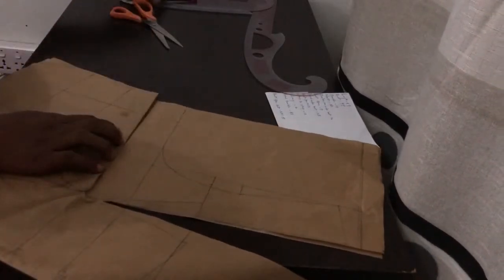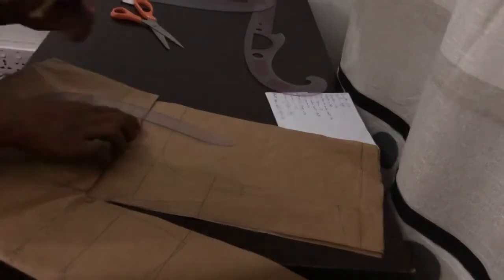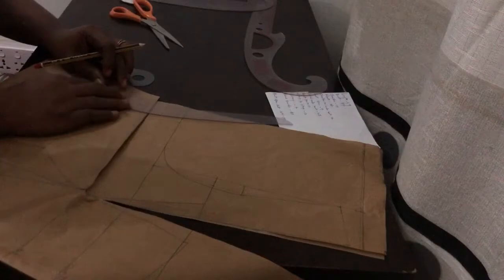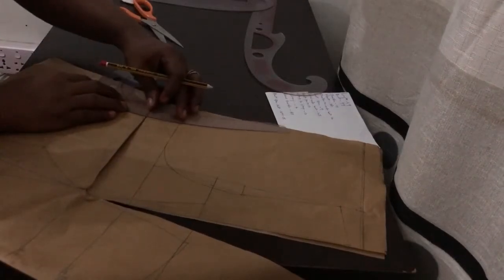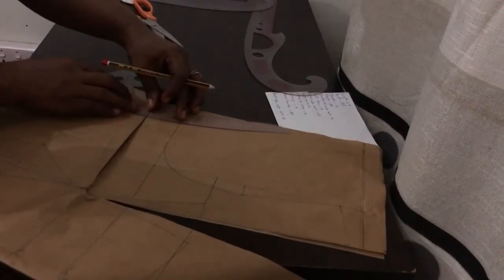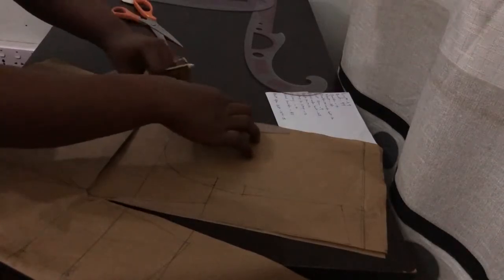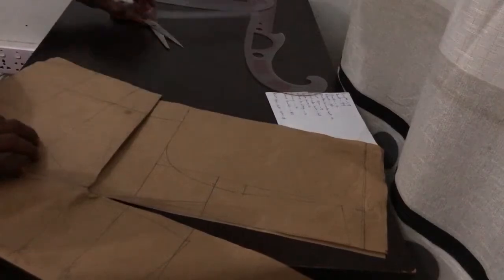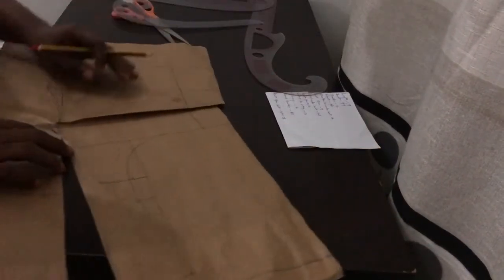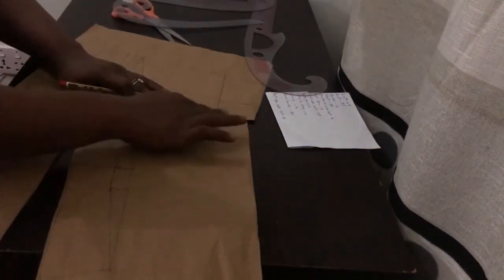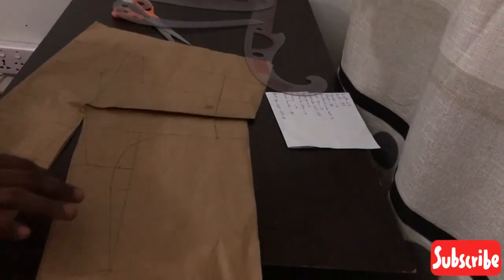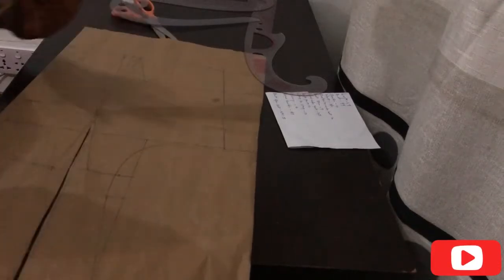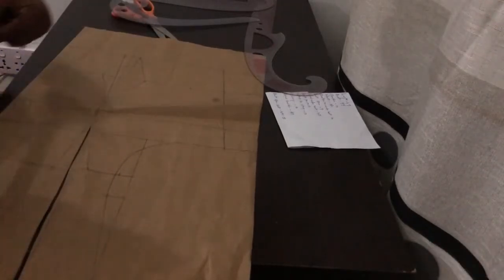Then you shape this place for the lines to correspond to each other. Okay. You shape this like that. Now, before we cut this, we have to get our armhole. So in order to get your armhole, you divide this place.